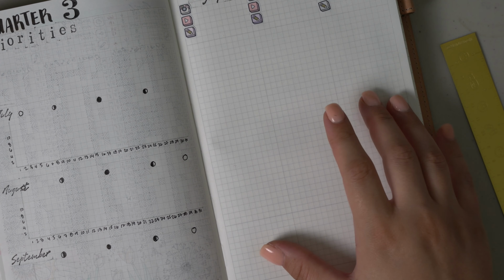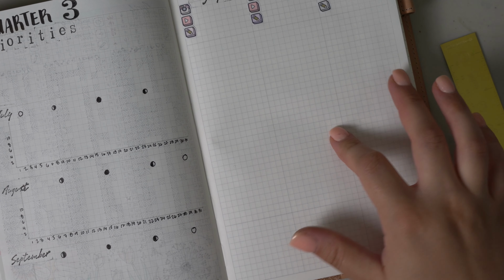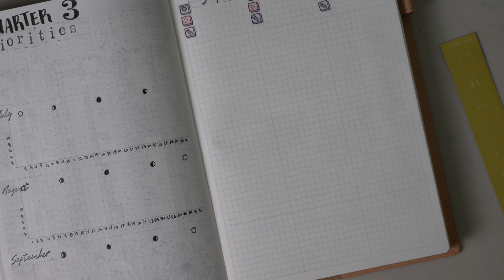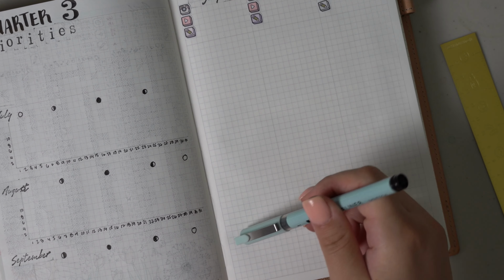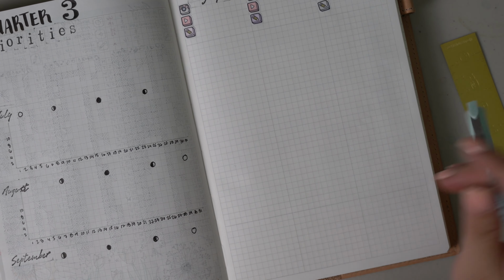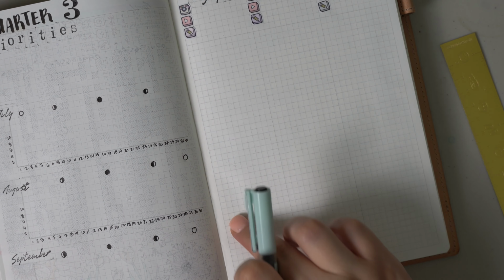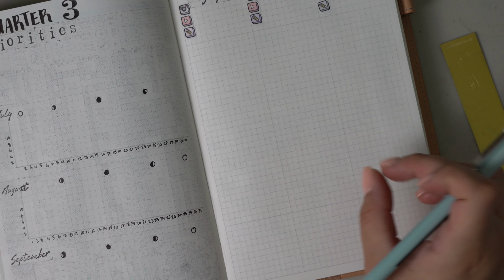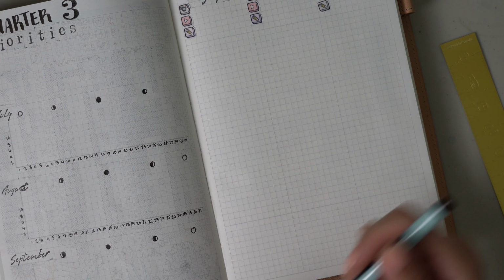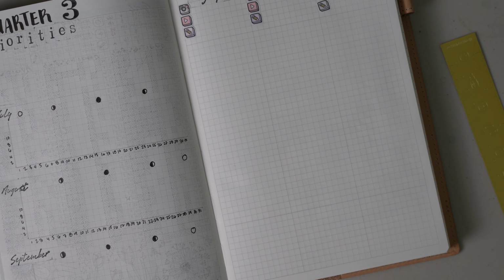There are sticker kits for the Sterling Ink undated planners, so you can get those and you don't have to write it out. You can just stick the sticker down. I have time and I don't like the little bump that it creates when there's multiple of them in a row, so I'm going to just write them out really quickly.